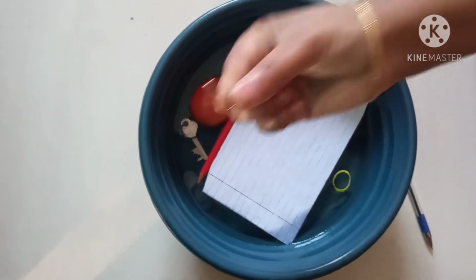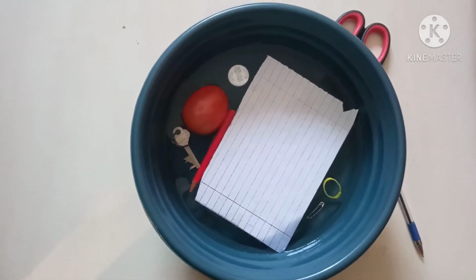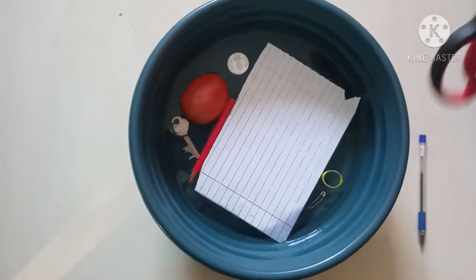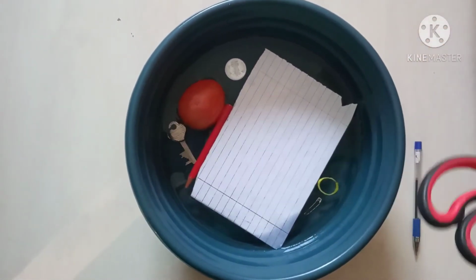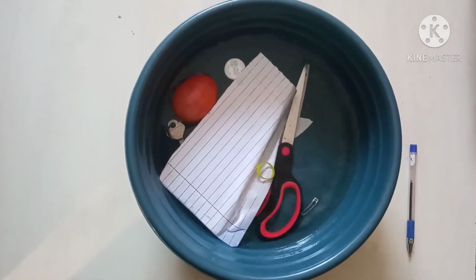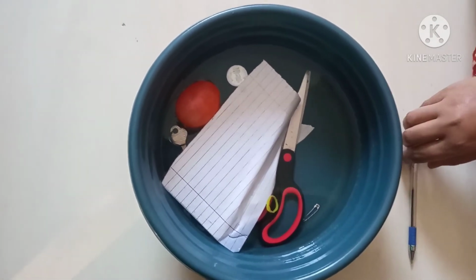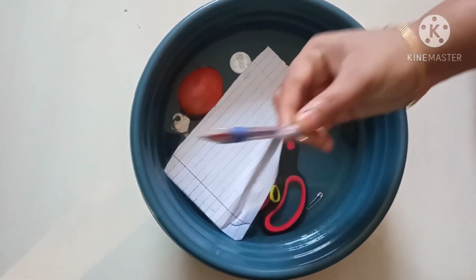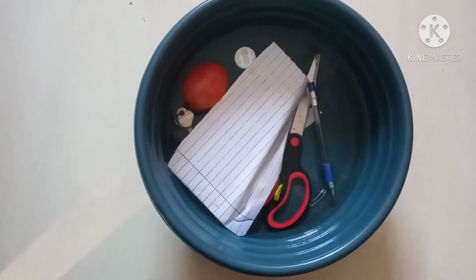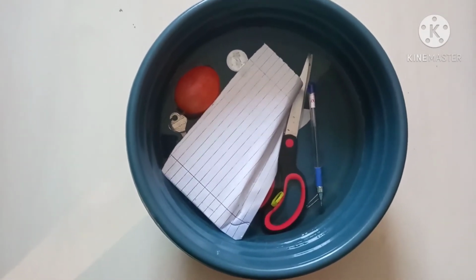I have this pin. I'm going to put it down. Let's see what happens when it goes in the tub. The pin has gone down. So this object sinks. I have this big scissor. I'm going to put it. Let me see what happens. Oh, the scissor has gone down. So it sinks at the bottom. I've taken a pen. Let's try putting this pen into the tub and see what happens. Oh, this pen is floating, which means it is lighter in weight.